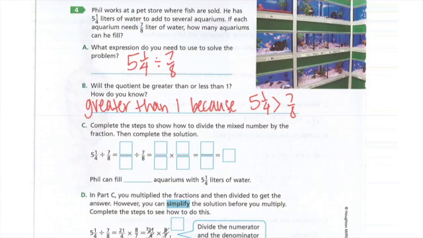Okay, so first we need to change 5 1/4 to an improper fraction. 4 times 5 is 20 plus 1 is 21, and you keep the denominator. Remember, we're going to multiply by the reciprocal, so it's 21/4. Reciprocal of the second fraction, so we turn it upside down, 8/7. Then multiply straight across. 21 times 8 is 168.